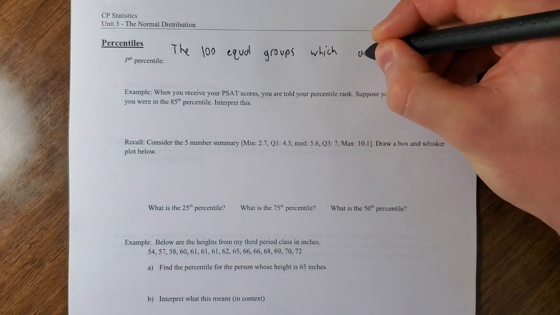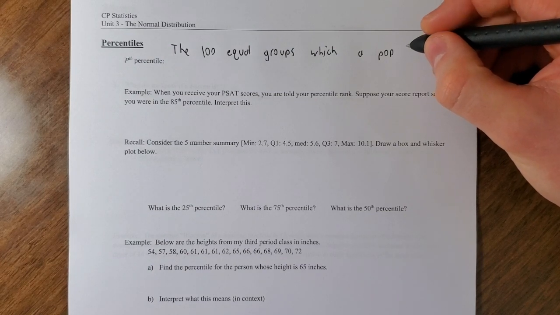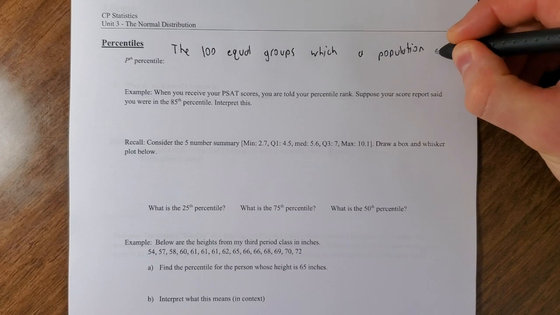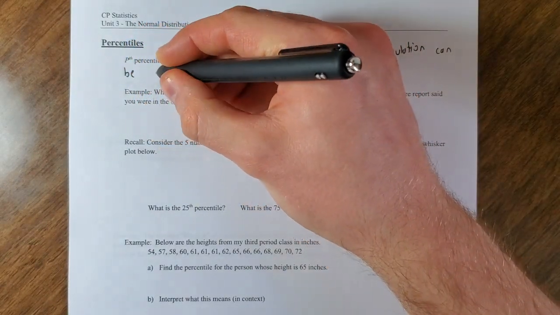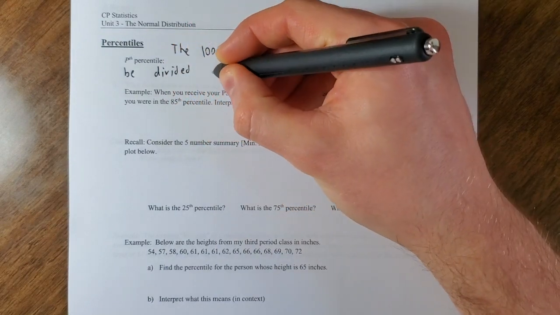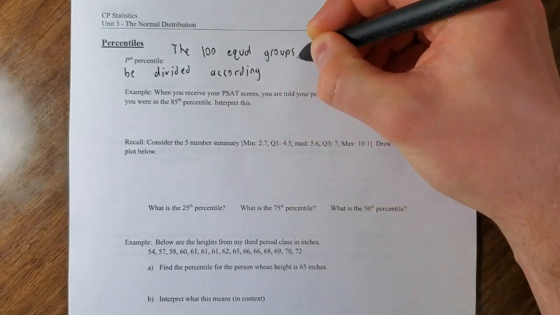These percentiles will always be whole numbers ranging from 1 to 99, and they're just a way to break a population into 100 equal groups to be able to easily understand where a specific value falls within that distribution.